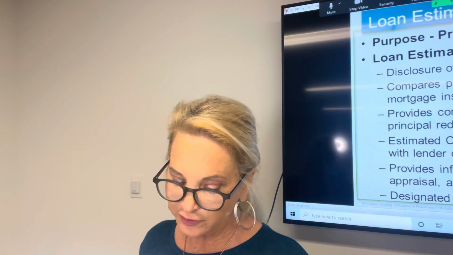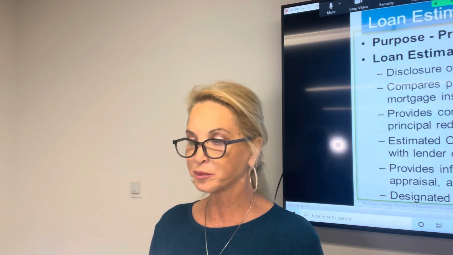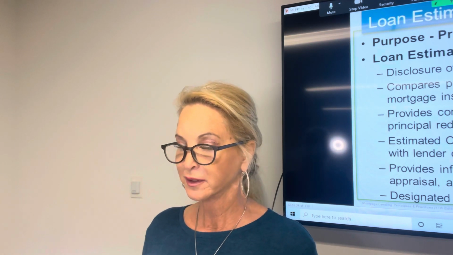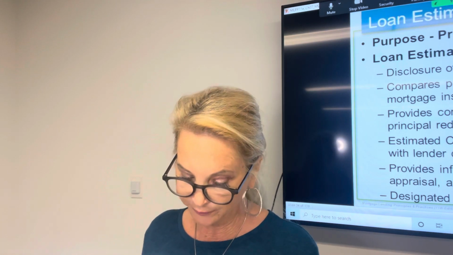Appraisal. This is where you disclose to your client that they get a copy of their appraisal 3 days prior to consummation at no extra charge. They've already paid for the appraisal. You cannot charge them extra for a copy of their appraisal. Next, they're going to disclose if the loan is assumable. Currently, most loans are not assumable, so it should say not assumable.